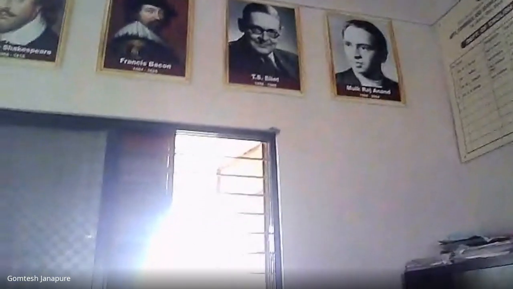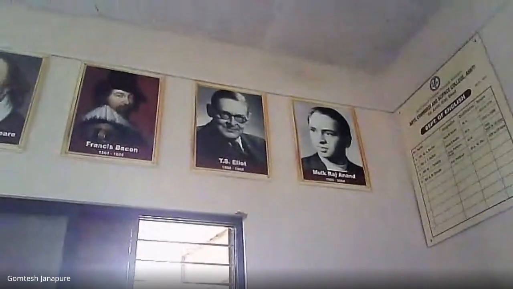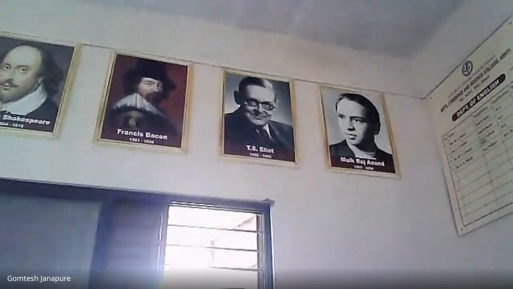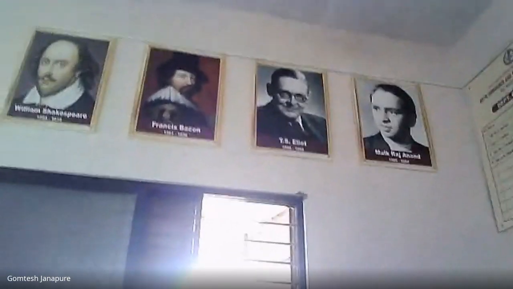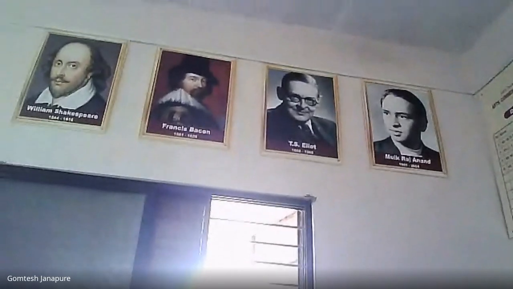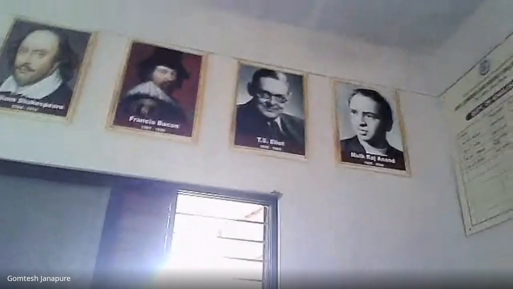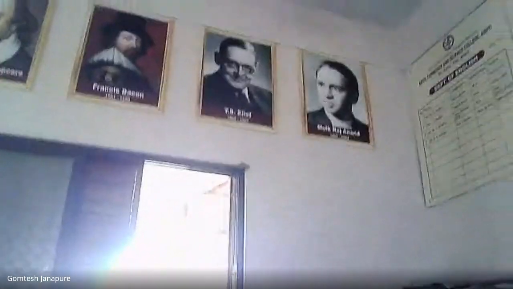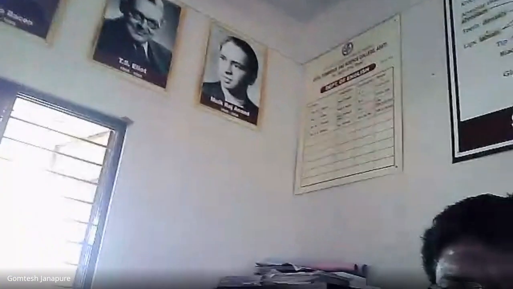This is the Department of English, and we have his photograph. I suppose you are not able to see it. Let me have some camera adjustment so that you can see his photograph. You can see the man Francis Bacon, number 3 from this side, just next to William Shakespeare. In between William Shakespeare and T.S. Eliot, you can see Francis Bacon. He is wearing a hat. Born in 1561, died in 1626.